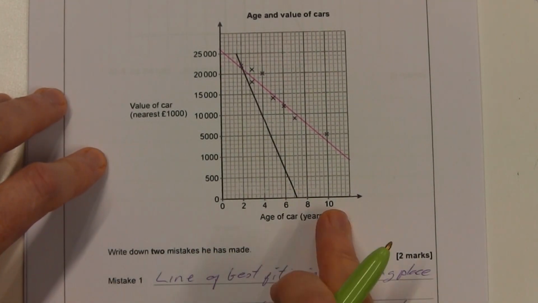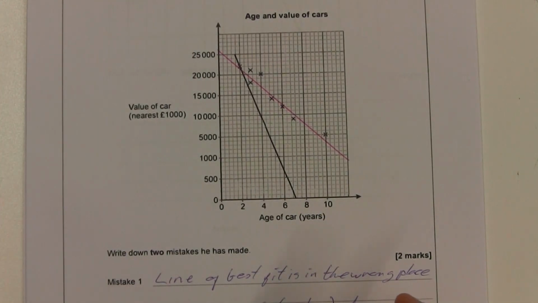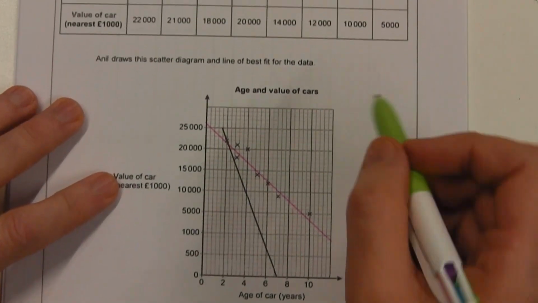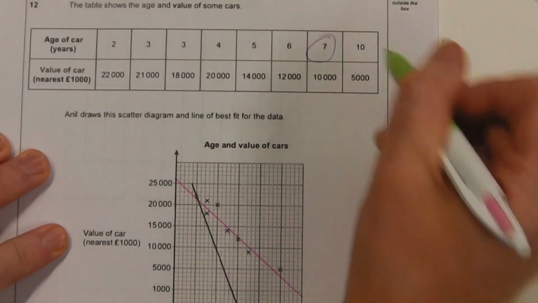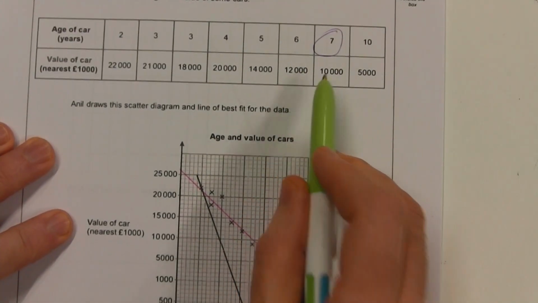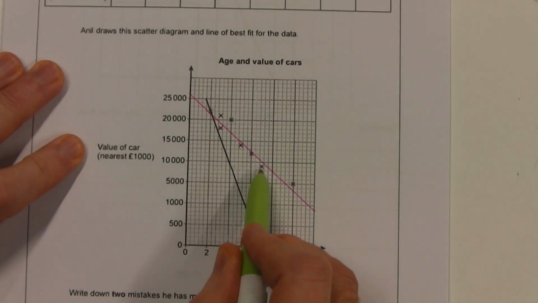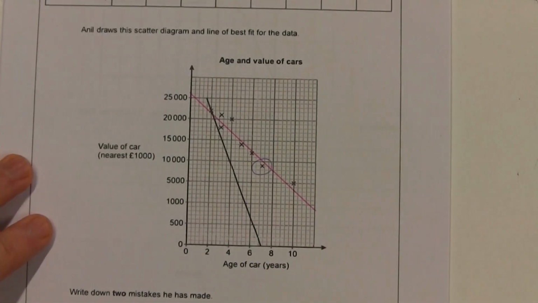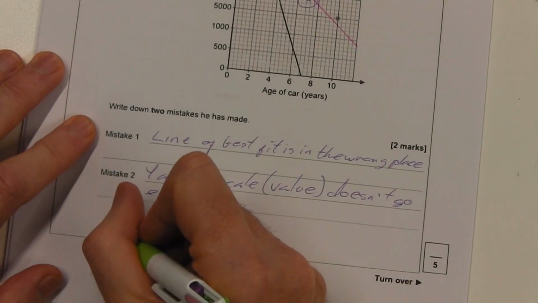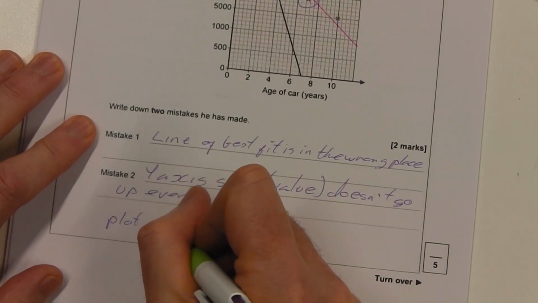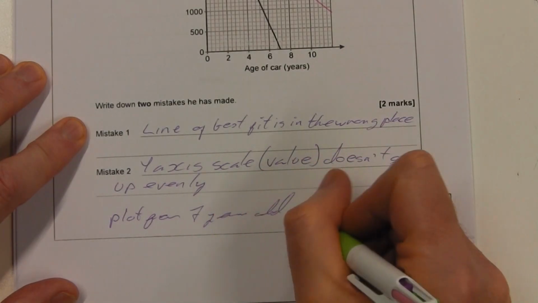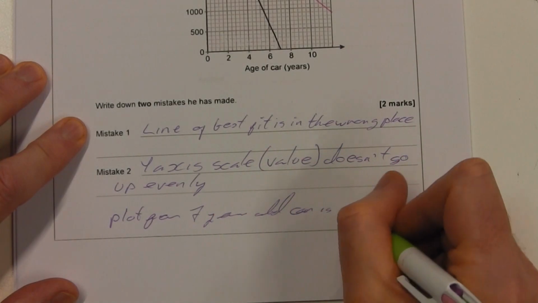They've done it here, they've gone up in periods of 2 years. There is another mistake on there, but they're the two obvious ones. The last one is to do with this. For a 7-year-old car, it should be on 10,000. And when we look at 7, it's actually on what looks like somewhere around 9,000. So that plot is wrong. So there you go. We could say the plot for a 7-year-old car is incorrect.